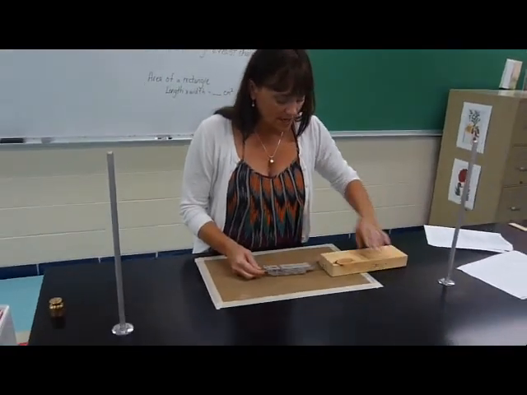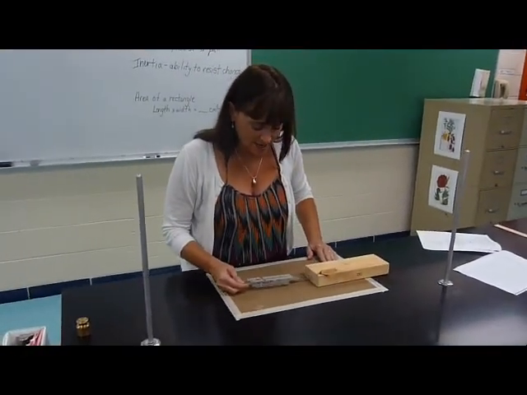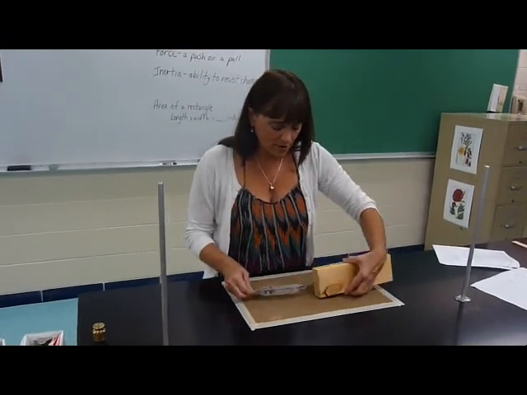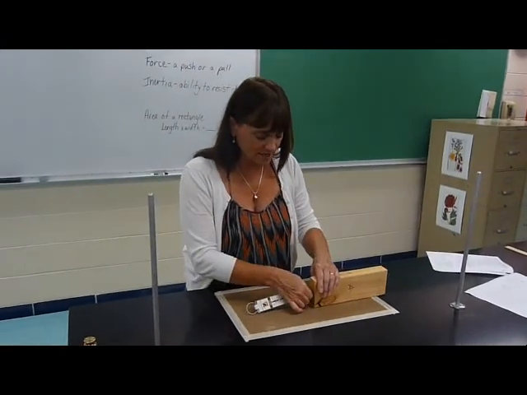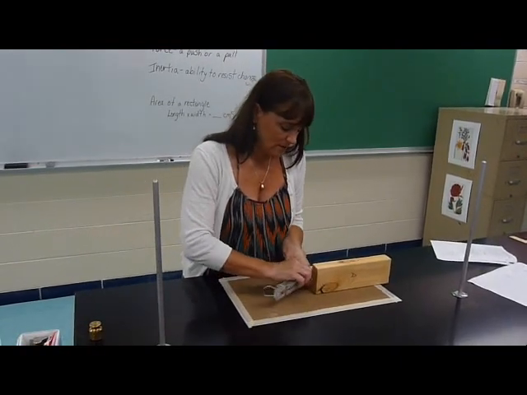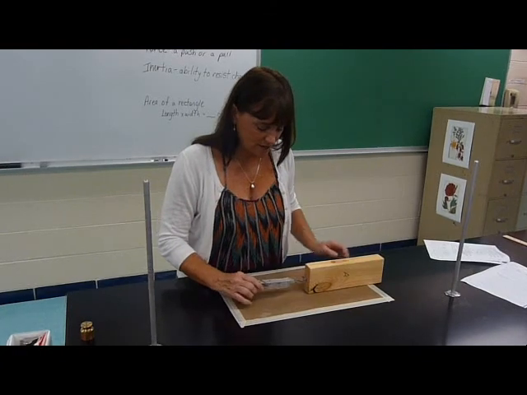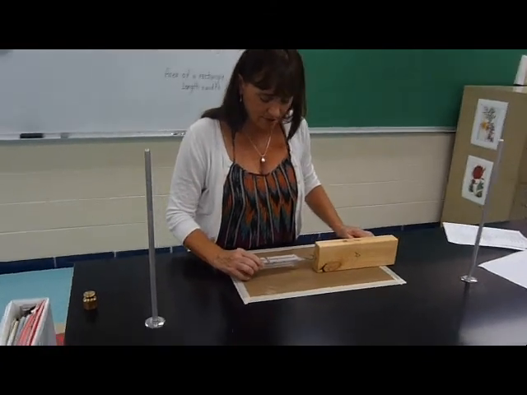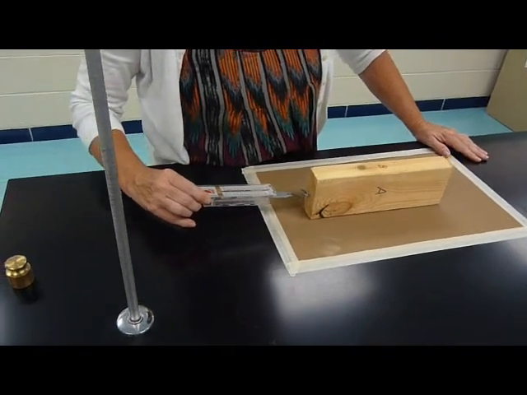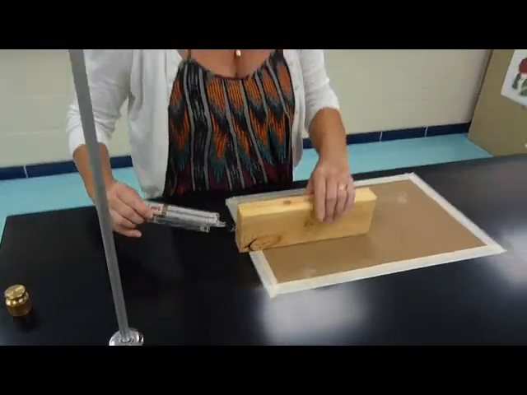So again, 3 times on side A. And then you're going to flip it and pull it 3 times on the smaller side, side B. So same thing, attach your eye hook to the spring scale, smooth and slow, trying to see if you can find that starting friction. Okay?